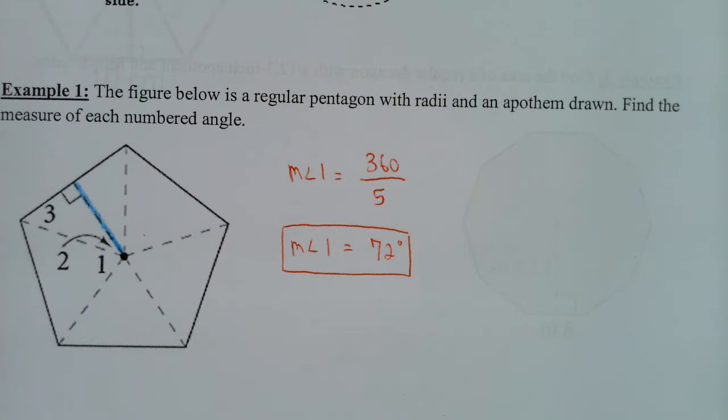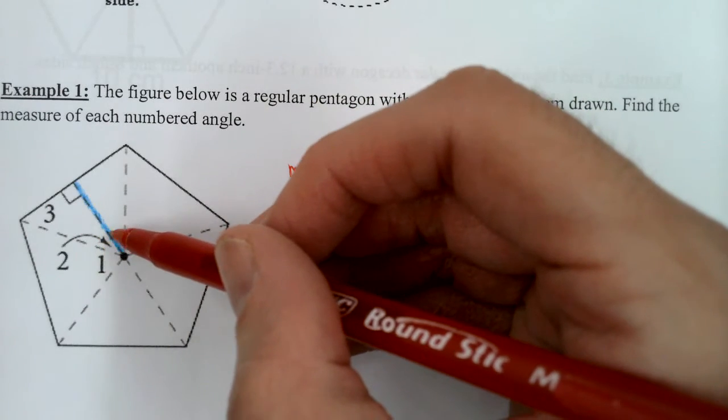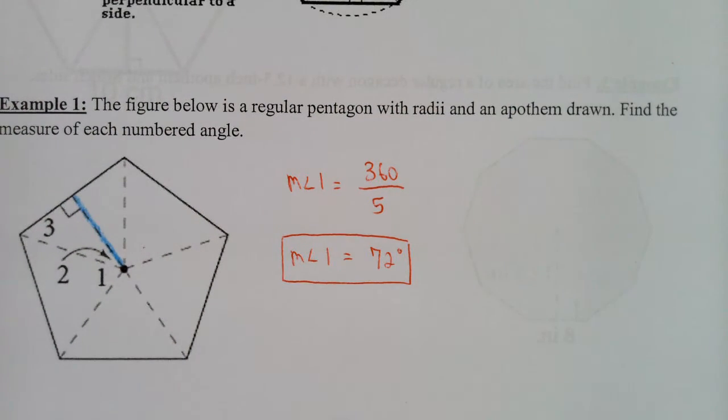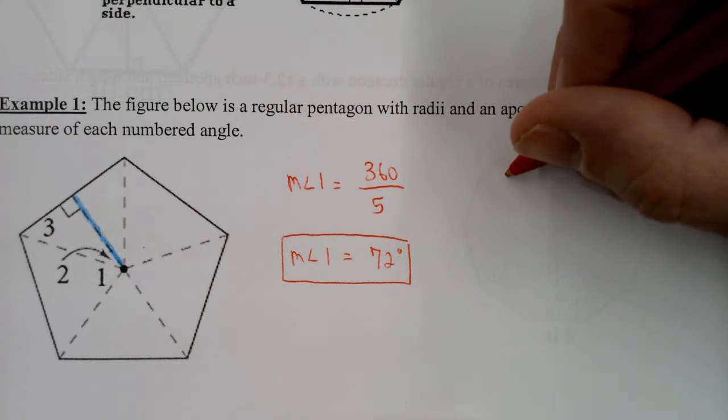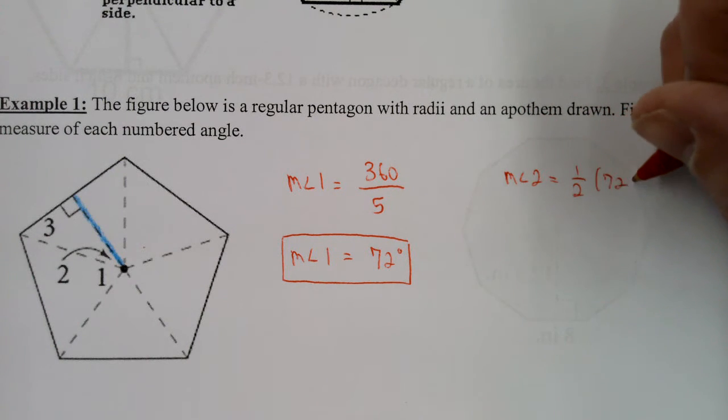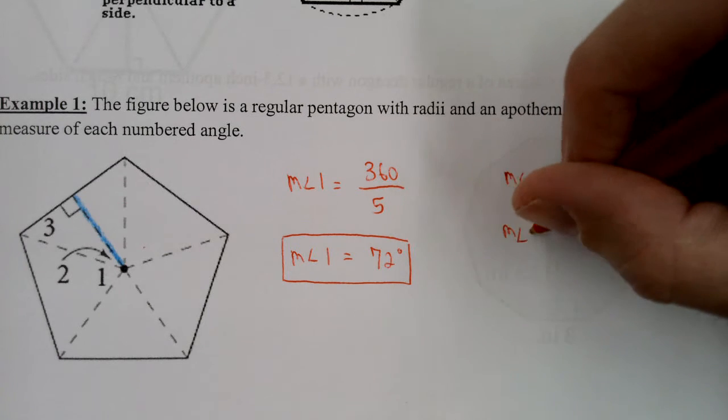Now, angle 2 is not a central angle. Okay? The central angle is bisected by the apothem. So that means that the measure of angle 2 equals 1/2 of 72, which is 36 degrees.